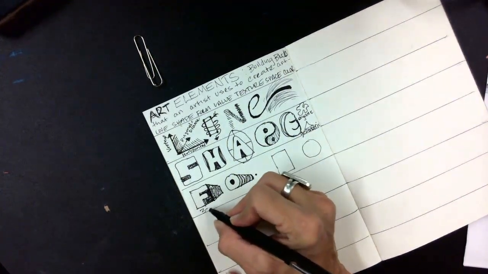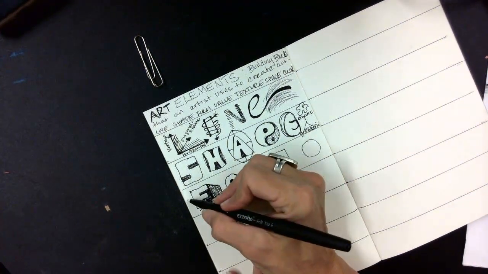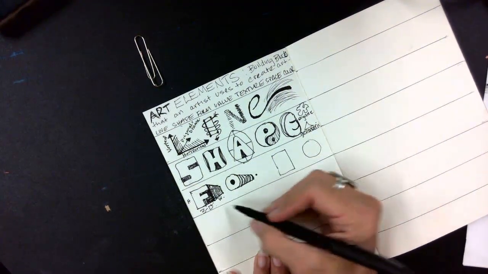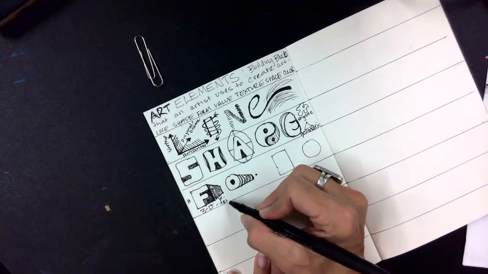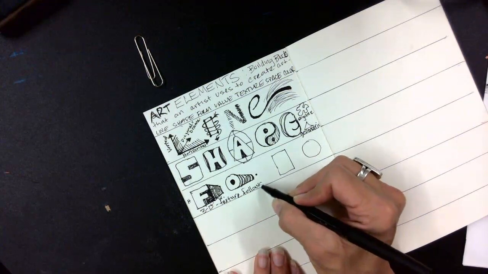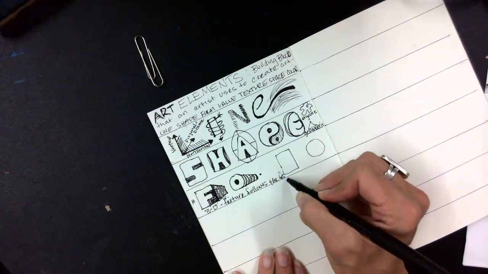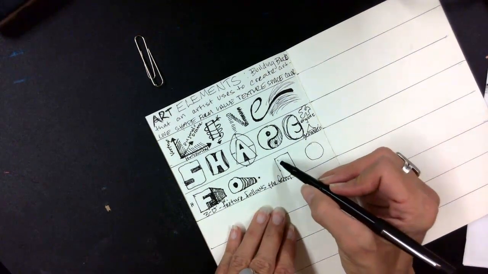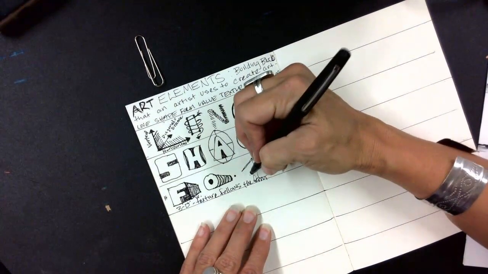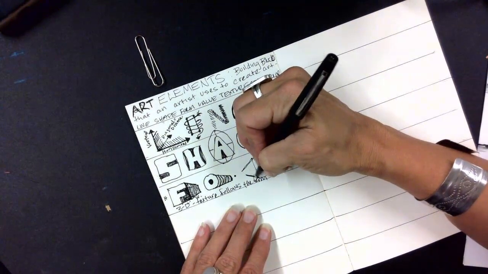So form is 3D. It has height, length, and width, and texture or any kind of shading always follows the form. We try to think of the three-dimensional shapes when we shade.